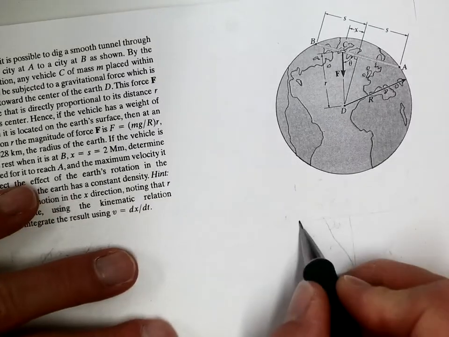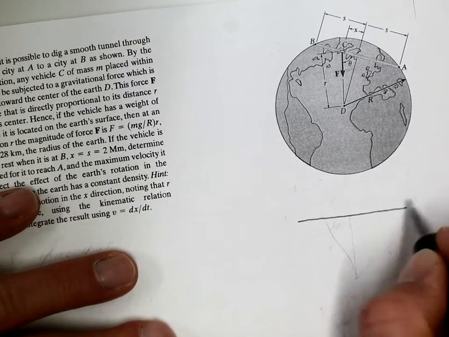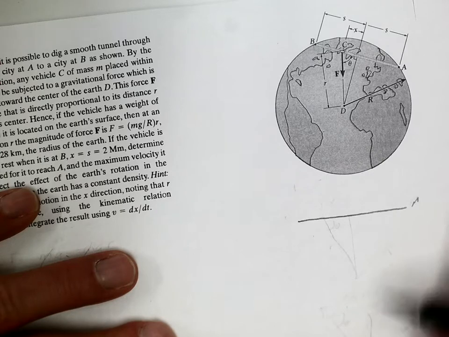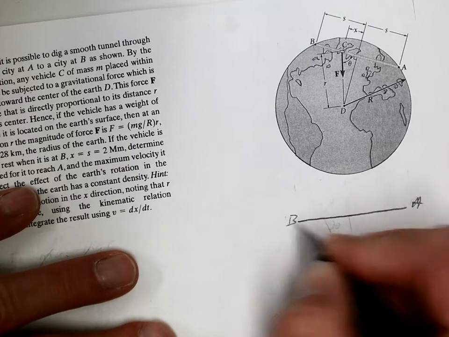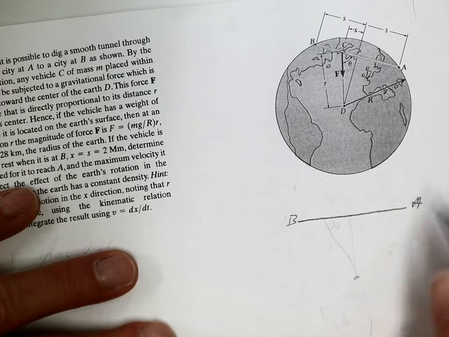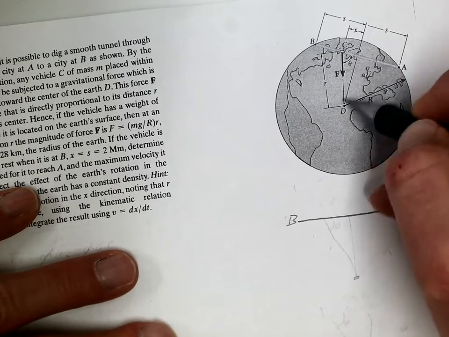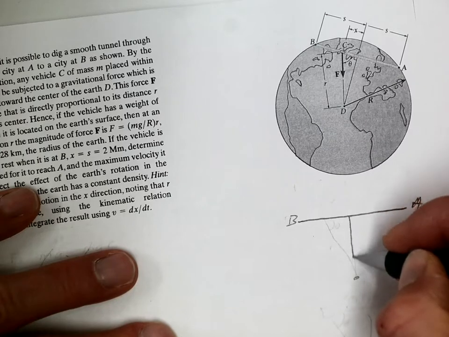I'm going to start by redrawing. There's the tunnel, A to B. Here's the center of the earth, and it goes straight up. So here's our y-axis.